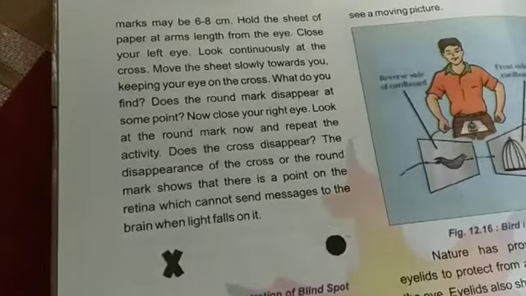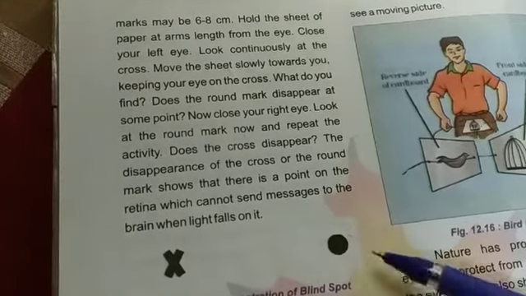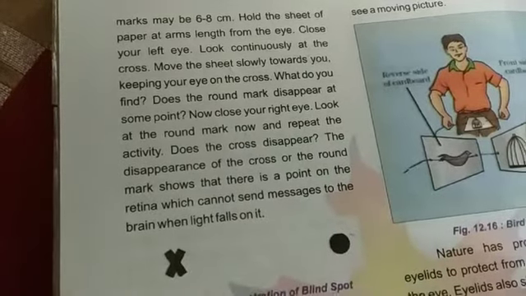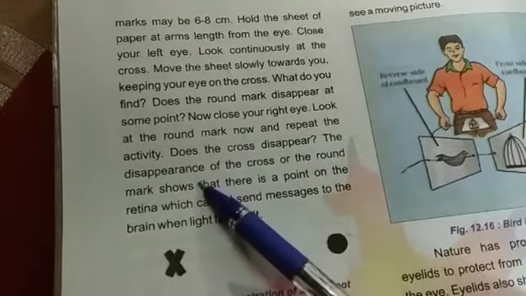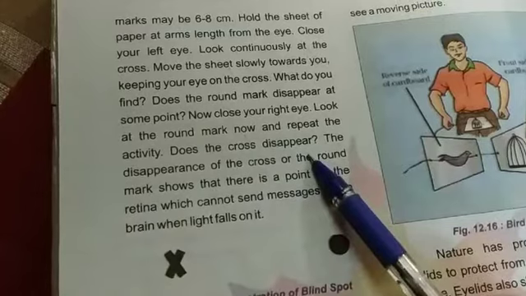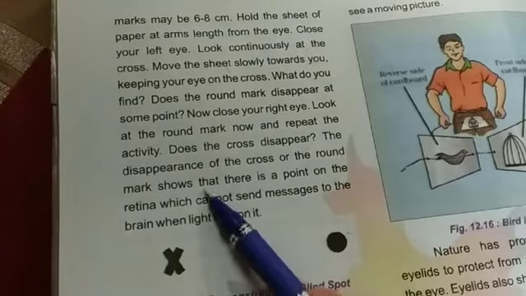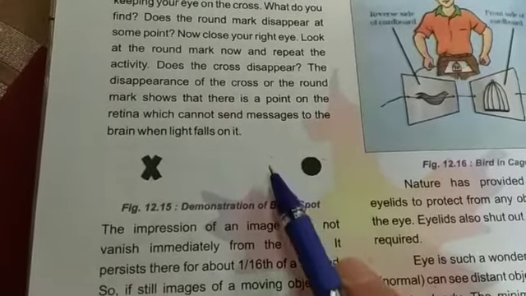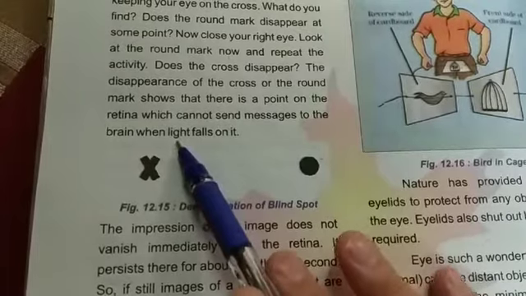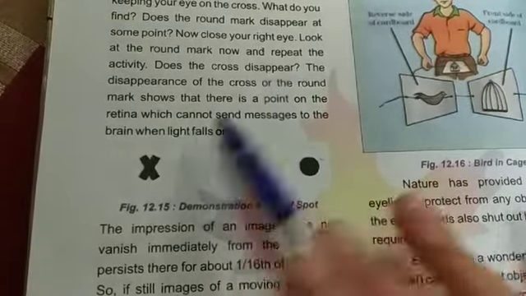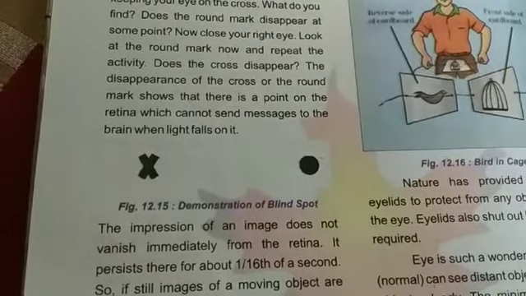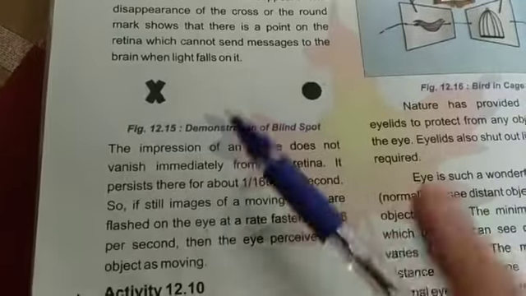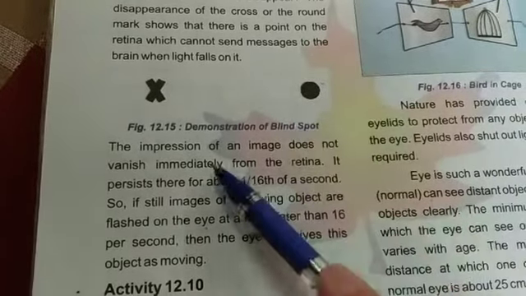Now we have to do the reverse of it. We have to observe the dot now, and repeat this activity. Does the cross disappear? The disappearance of the cross or the round mark will happen, and that is showing us that there is a point on the retina where messages can't be sent. Why can't they be sent? Because no message goes to the brain when the light is falling on that. This is the demonstration of the blind spot.